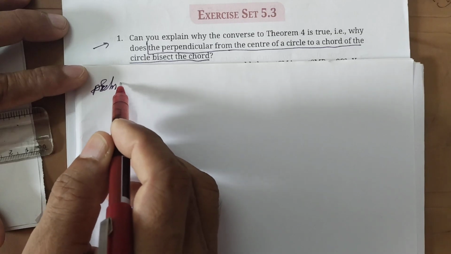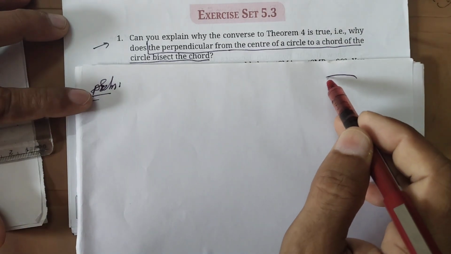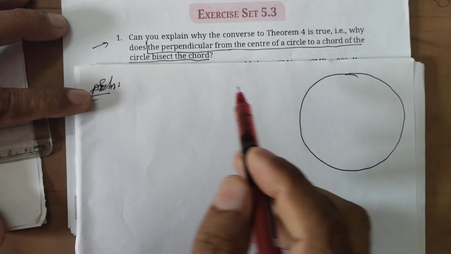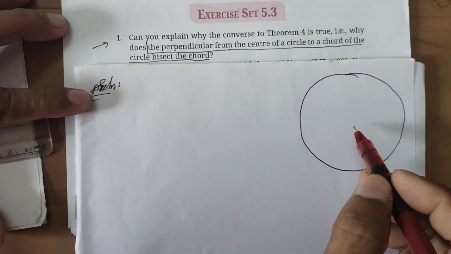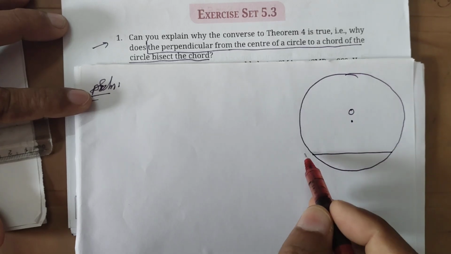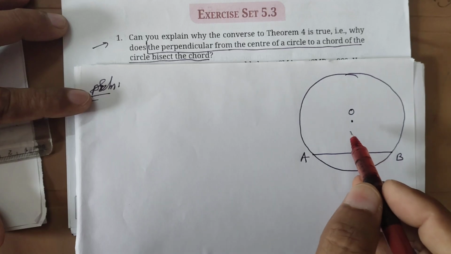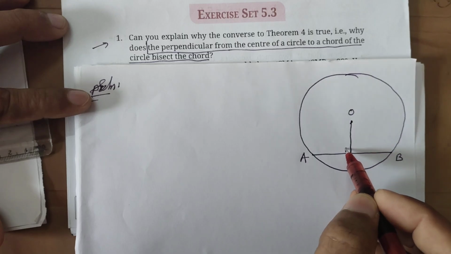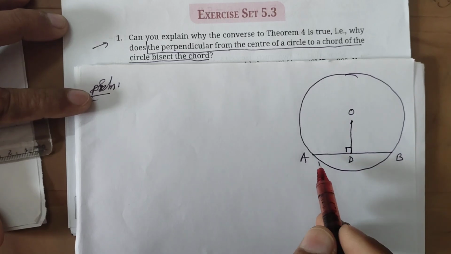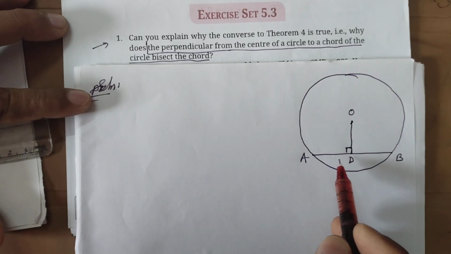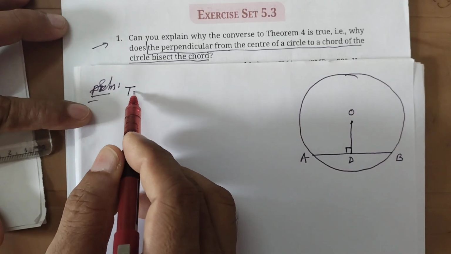Solution I am giving. In a circle, the perpendicular from the center, a circle with center at O, a chord say AB, and perpendicular from the center. From the center you are drawing a perpendicular to the chord, and you are asked to prove this line segment OD bisects AB.